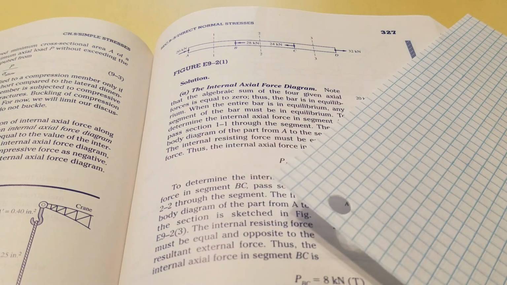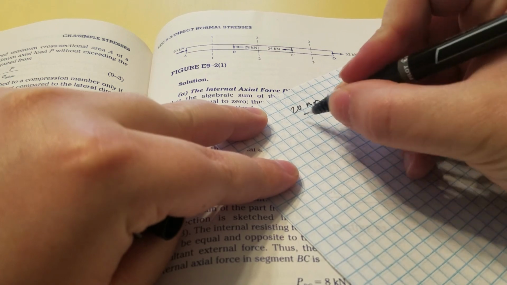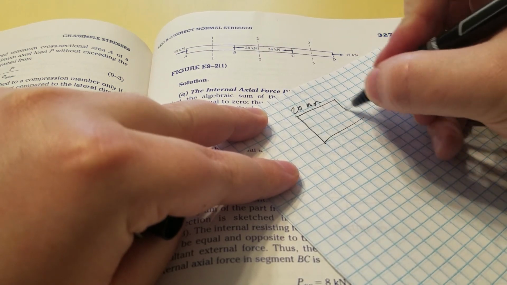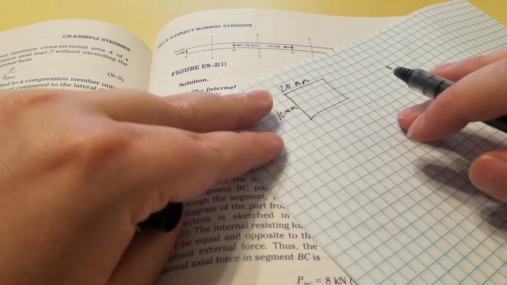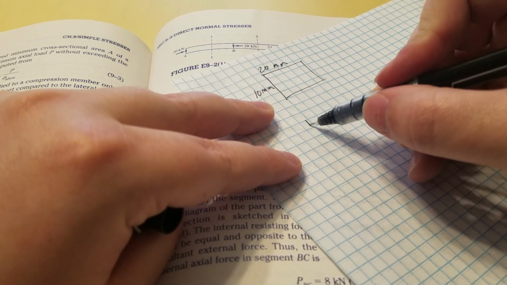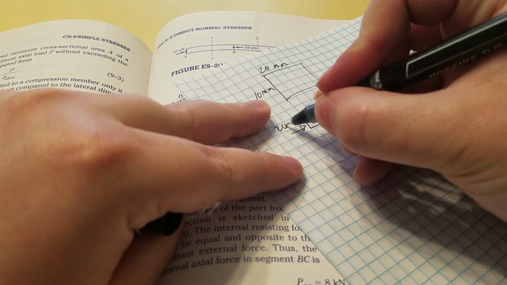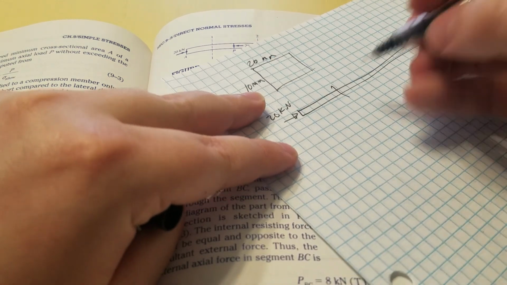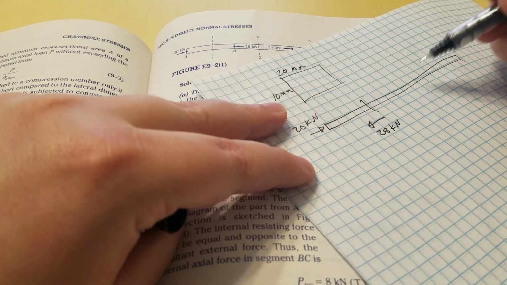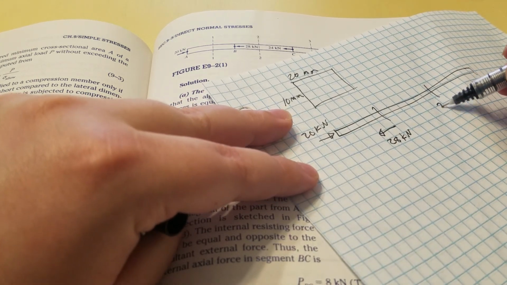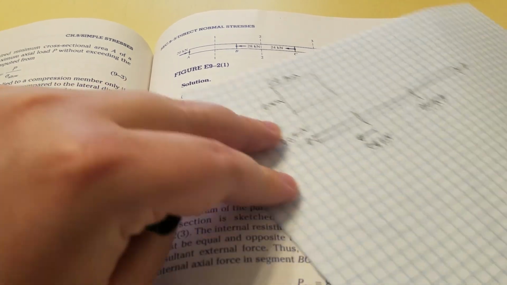Let's see, so my cross-sectional area was 20 millimeters by 10 millimeters. And then we have this loading condition. Right at one end it's pushing 20 kilonewtons. We have a collar pushing 28 the other way. Another collar 24 kilonewtons. And at the very end, 32.